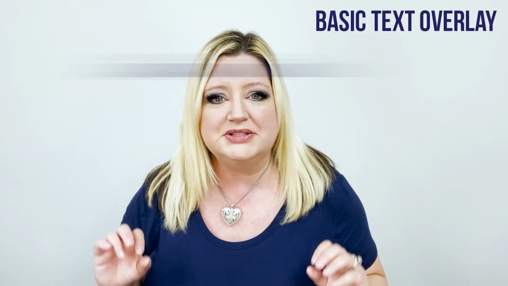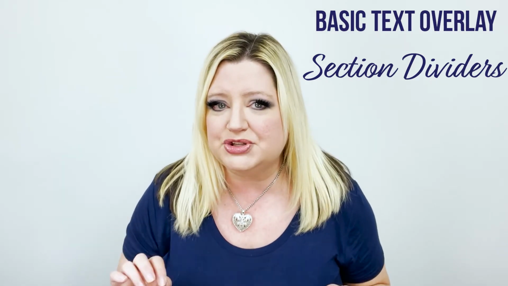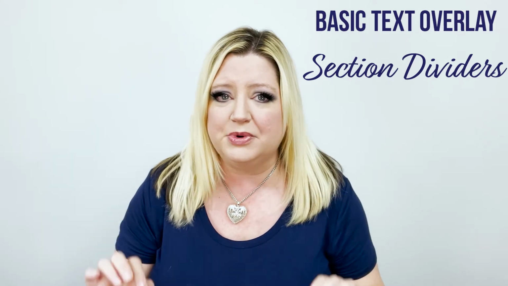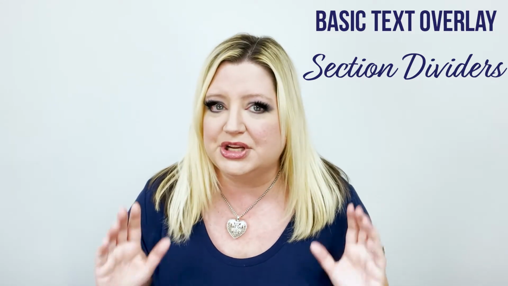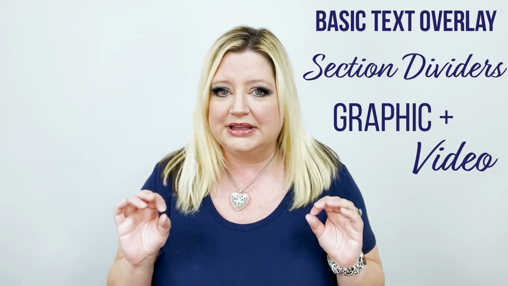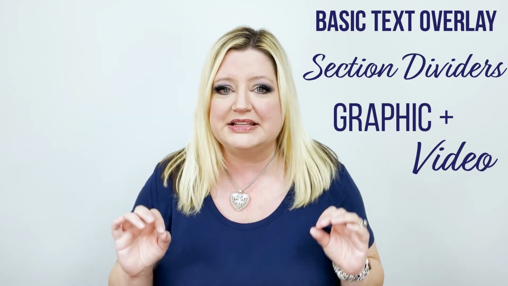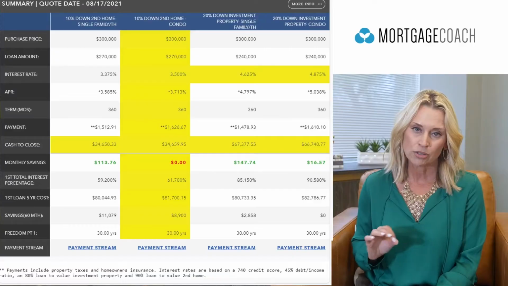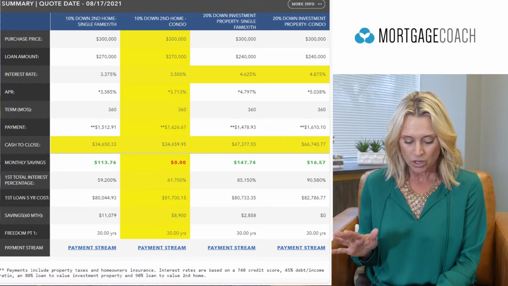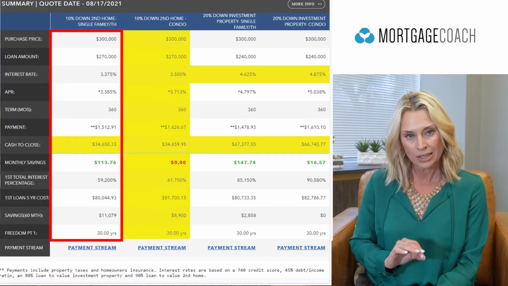Second, we'll tackle adding an image to your video, and the example that we're going to use is when you add a graphic to your video to make a section divider. The third and last one is when you're adding still graphics to your video, but you want to share the screen with a video, such as this example. Okay, so let's get started.